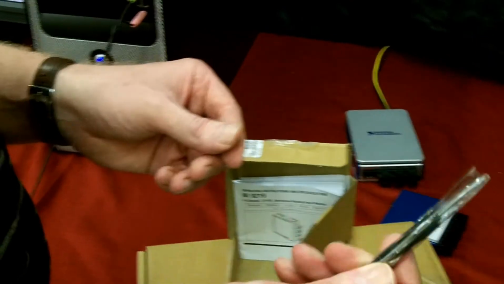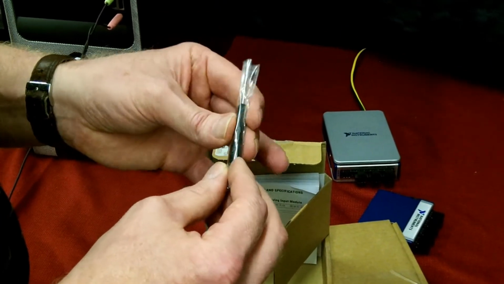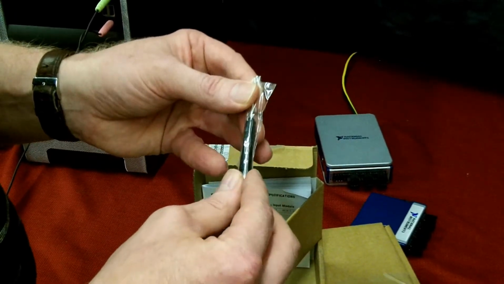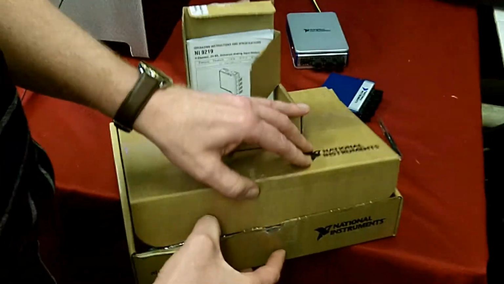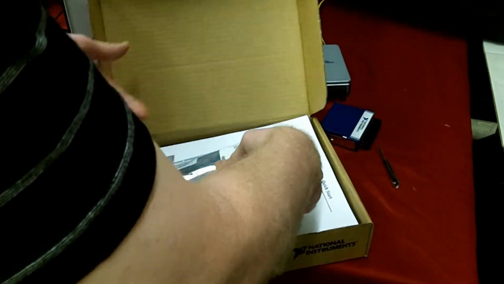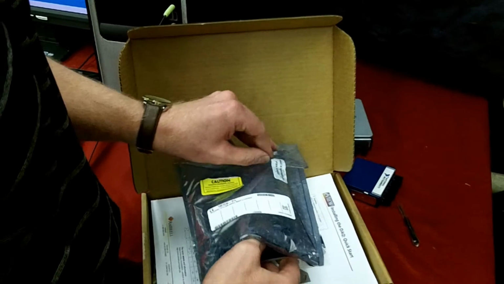The module comes with a special screwdriver that's used to insert the wires. They go into cage clamps, and save that screwdriver. It's very helpful in wiring the module. In the larger box, we have the hardware that holds the module. This makes our USB connection to the computer.